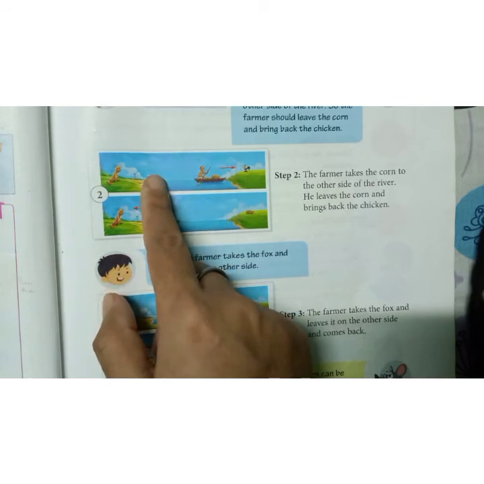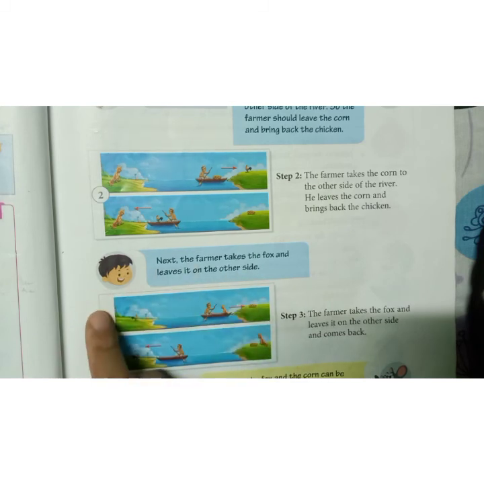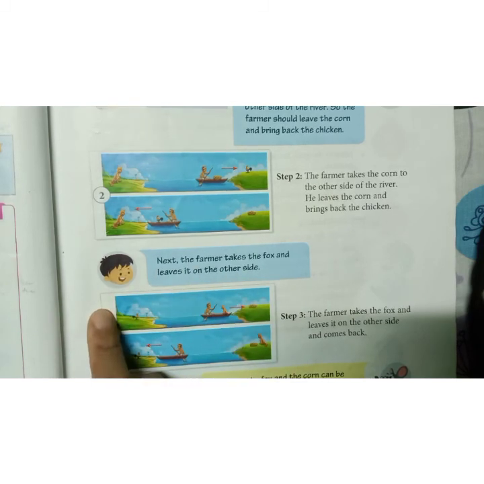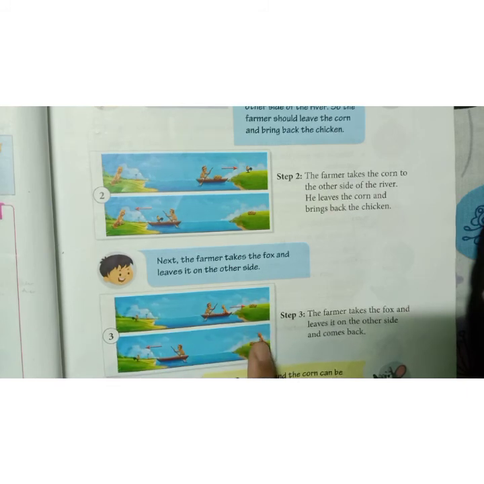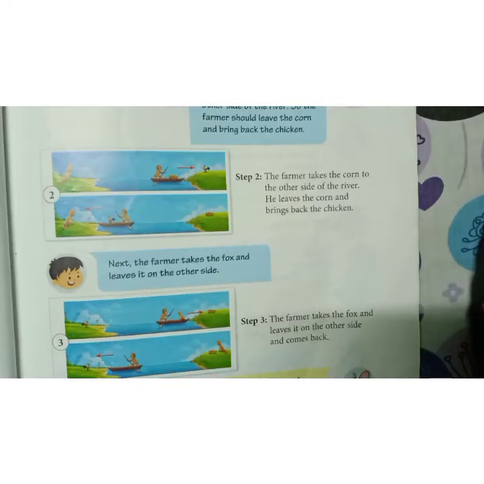right? And then he will keep the chicken and he will bring the corn to the other side of the river. Then he will come back alone, he will take the chicken, and he will bring the chicken to the other side of the river. We can also follow these steps, right? So students, we have found out that there can be many ways to solve a problem, right? So remember, a problem can have more than one correct solution, okay?